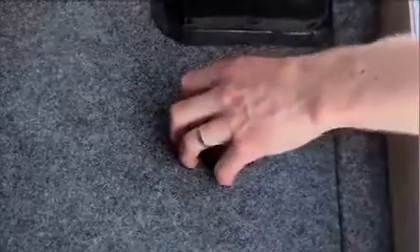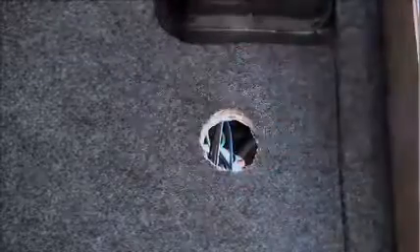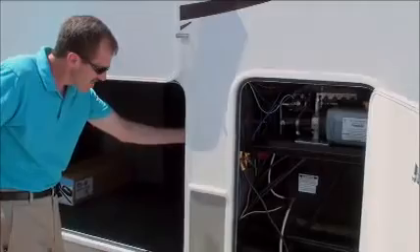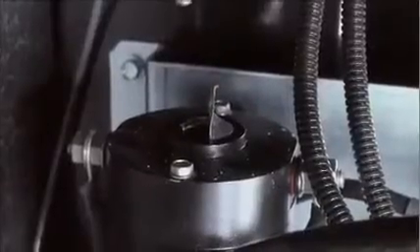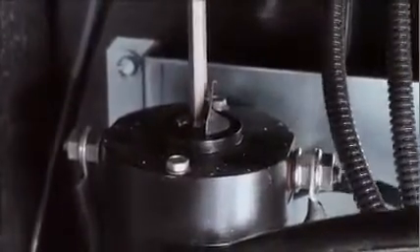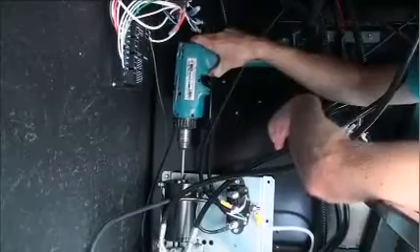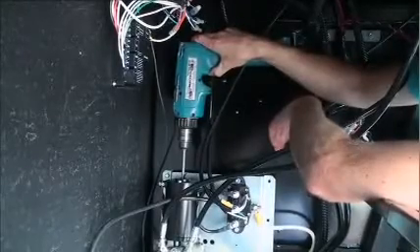On some models, the access to the end of the pump motor may be through an adjoining storage compartment. Attach a 1/4-inch hex fitting to the end of the motor. Attach the other end to the ratchet or a drill. Turn in the proper direction to move the room as needed.